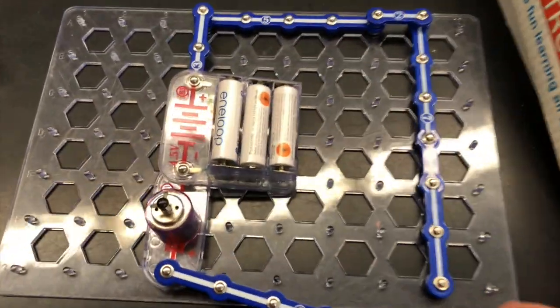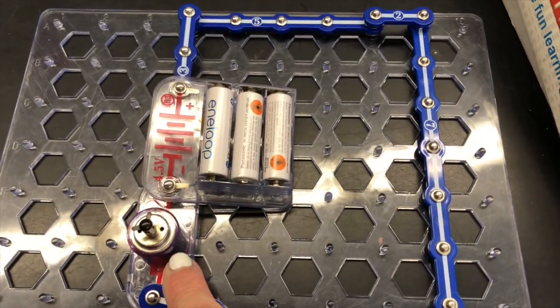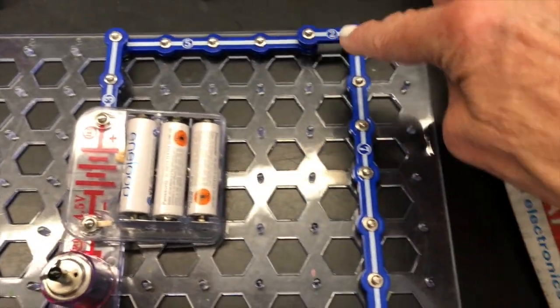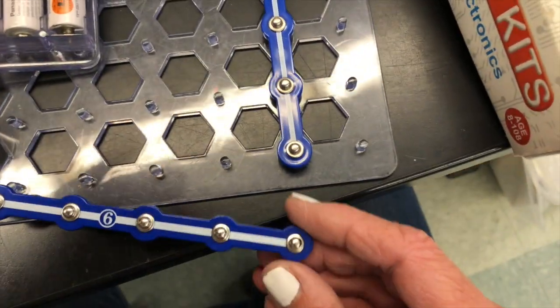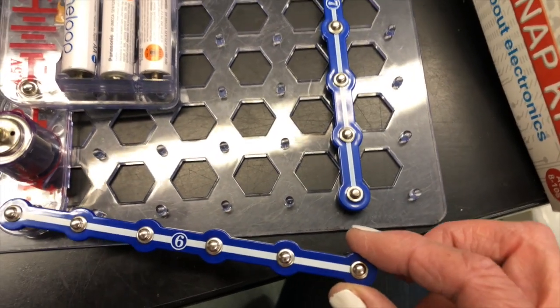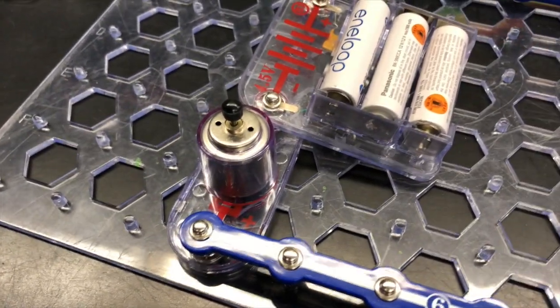So right now, I have an open circuit, right? I've got the motor. It snaps together with the batteries. That snaps together. Oh, look at this. This is an open circuit. Now, when I close the circuit, now my little motor is spinning.